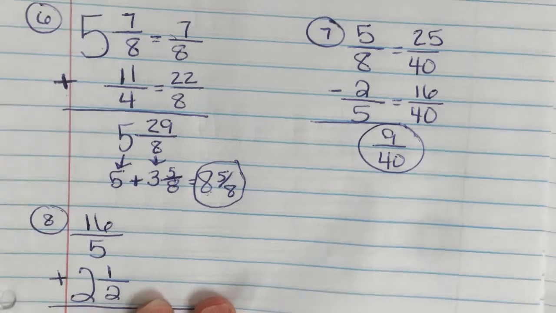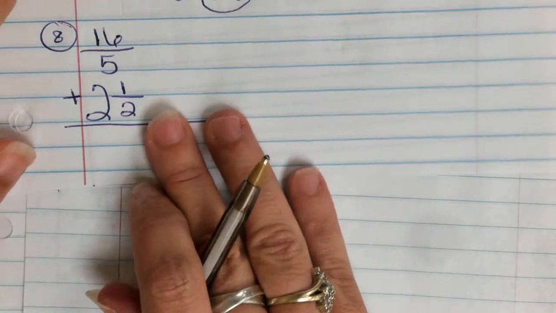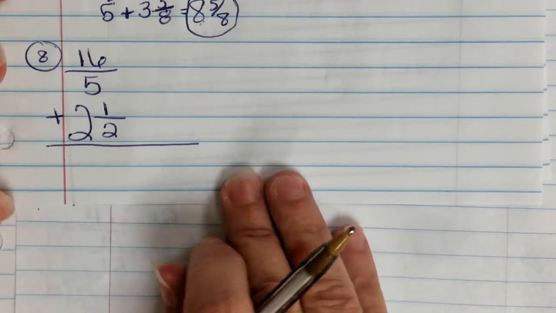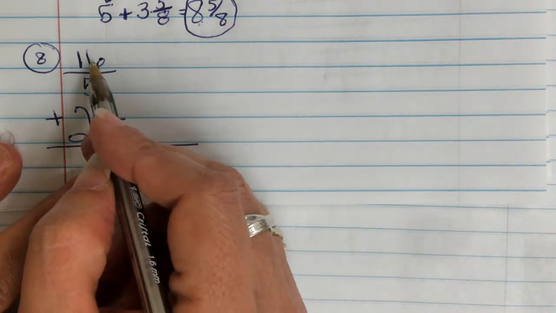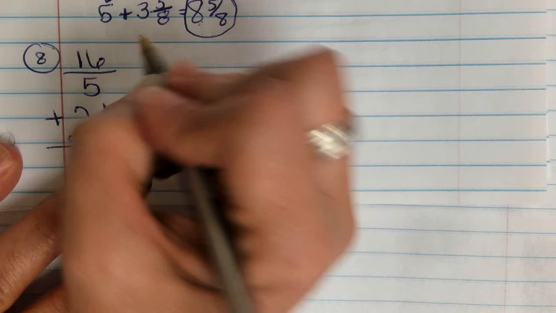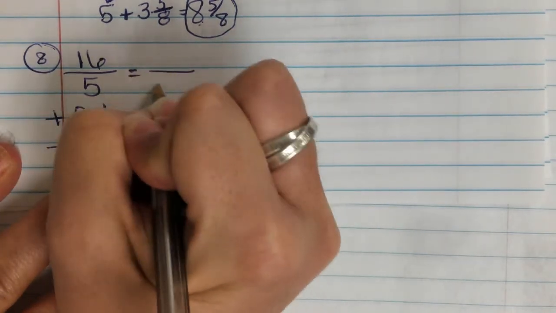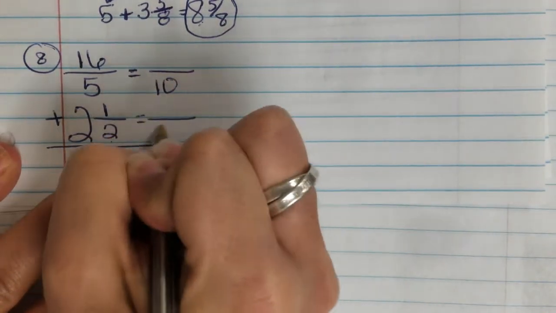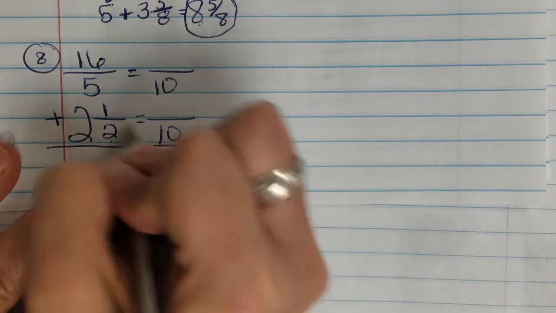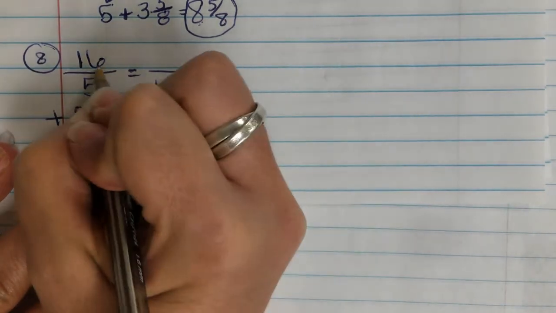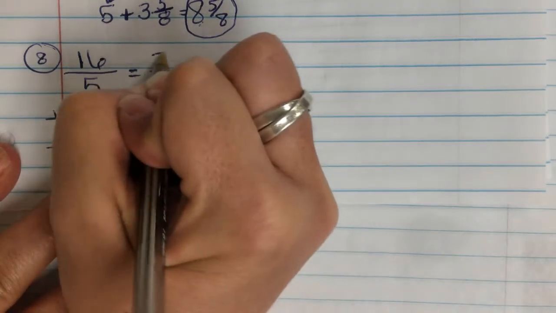Okay. 8. Looks odd, but you can do it this way. You get a common denominator between a 5 and a 2. Okay, 16 times 2 is 32.